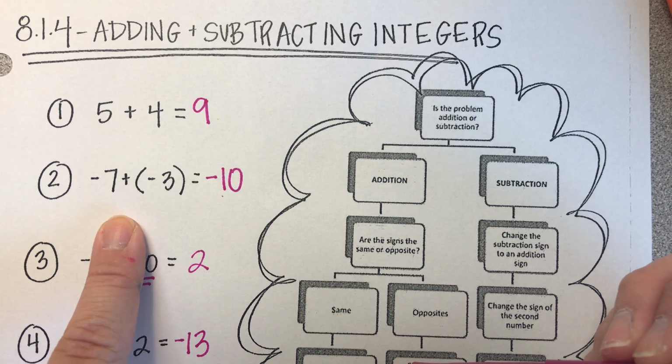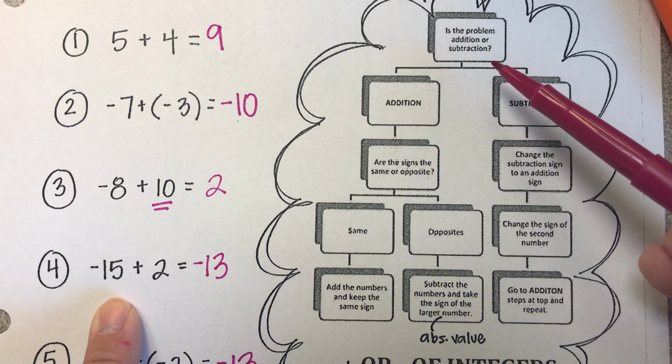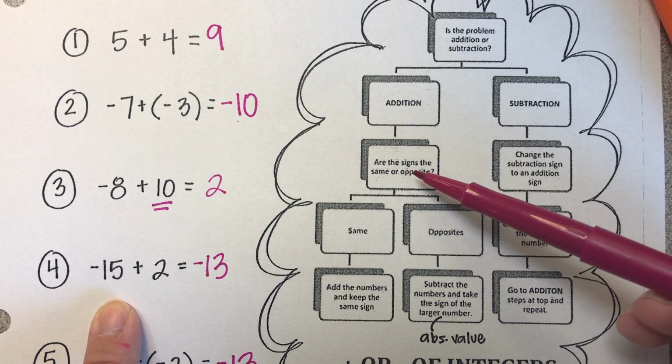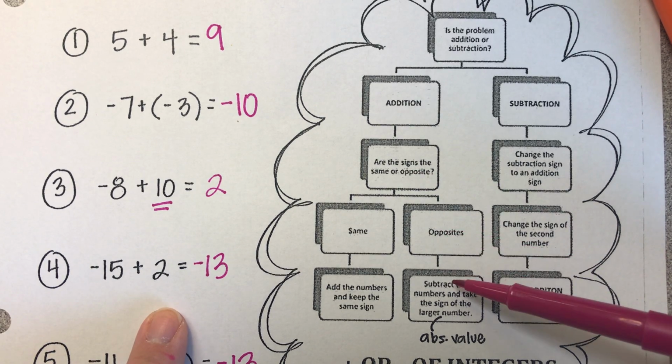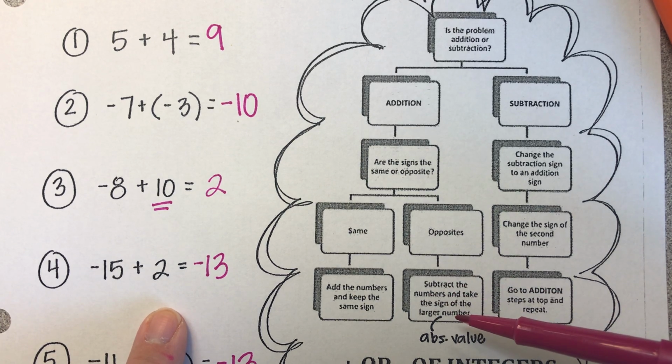Okay, look at number 2, or let's skip down to number 4. So we're starting up here. Is it addition or subtraction? That's addition. Are the signs the same or the opposite? They're opposite, right? Negative and positive. So we're going to subtract them and take the sign of the larger absolute value.